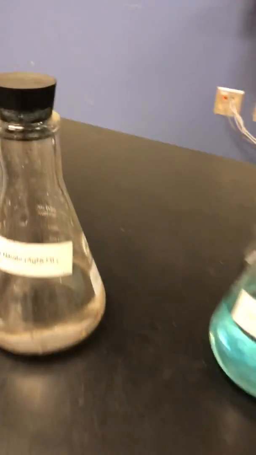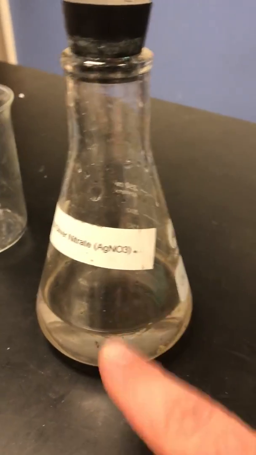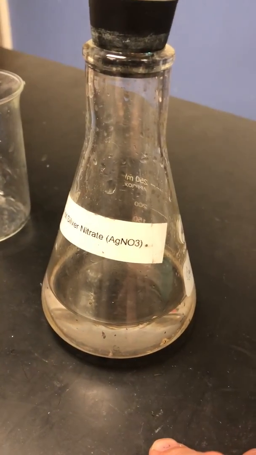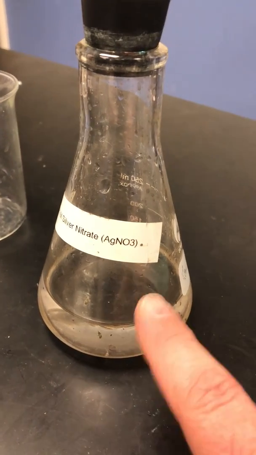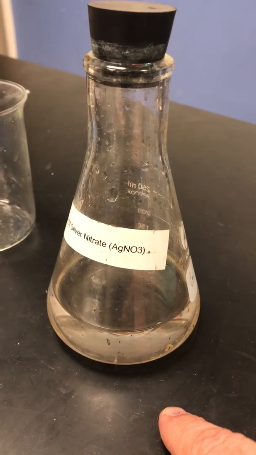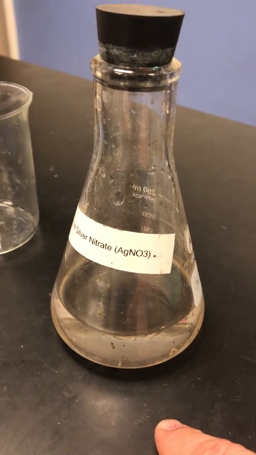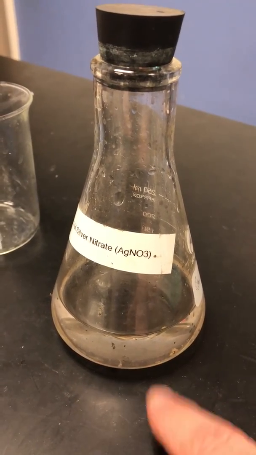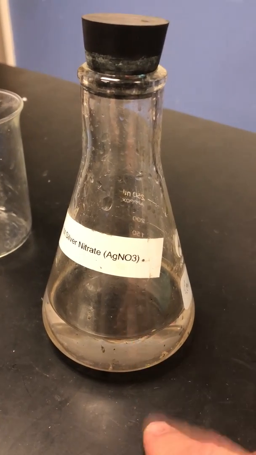Last piece, safety. Ready? AgNO3. This stuff, you can see it's starting to kind of turn in the Erlenmeyer. This will burn you. Don't get this liquid on you. It won't burn you like you know what I mean. It won't hurt. You won't feel any heat. Your skin isn't going to bubble up.